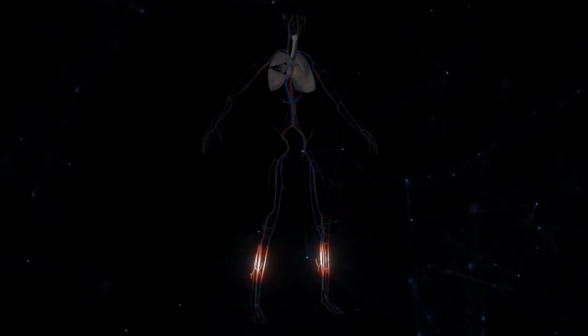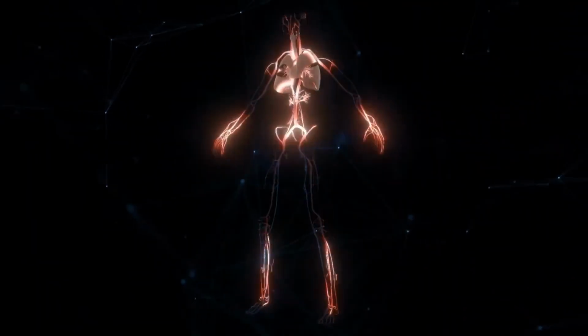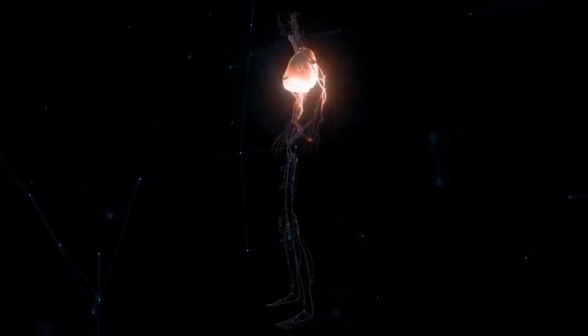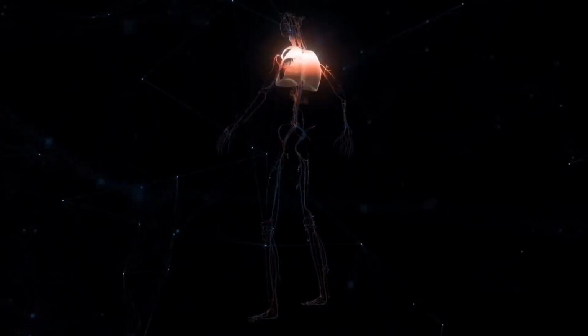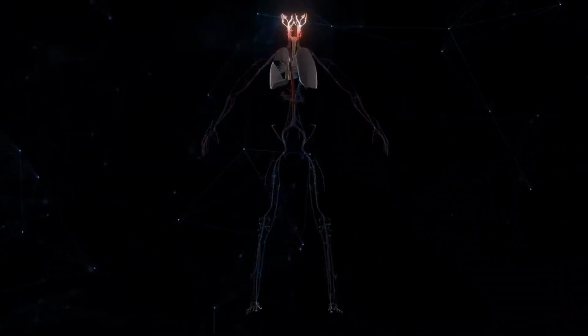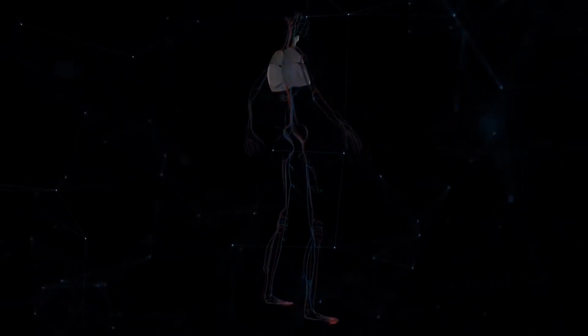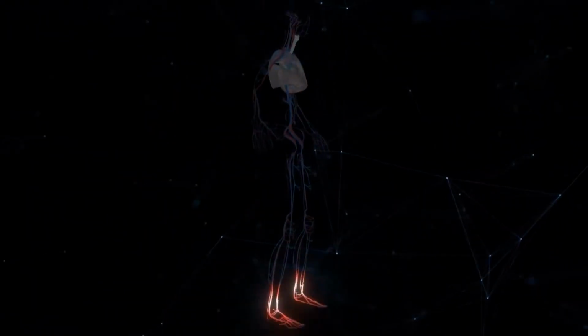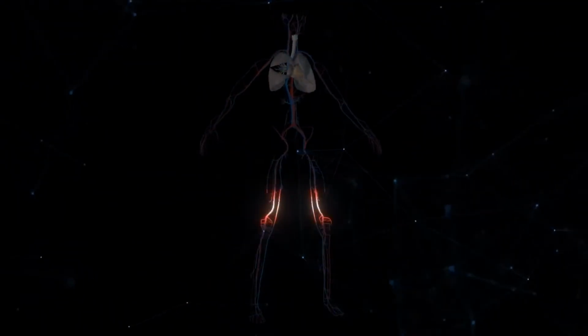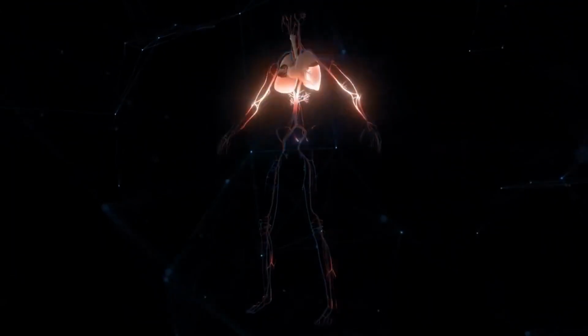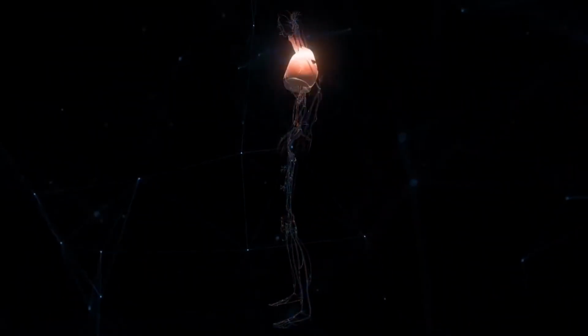Lymph is a clear fluid that contains white blood cells called lymphocytes, which help to fight infection and disease. The lymph nodes are small, bean-shaped organs that are located throughout the body and contain immune cells that help to fight infection. The spleen is an organ located in the abdomen that filters and removes old or damaged red blood cells and platelets from the blood.